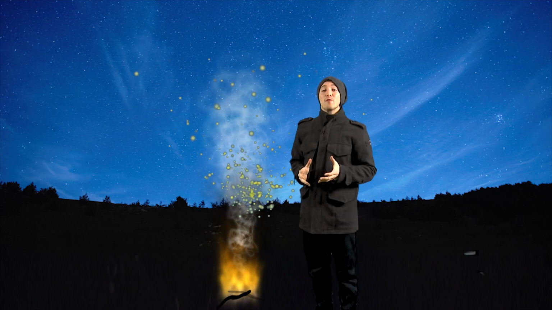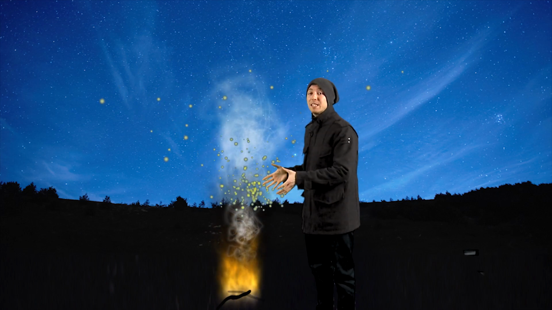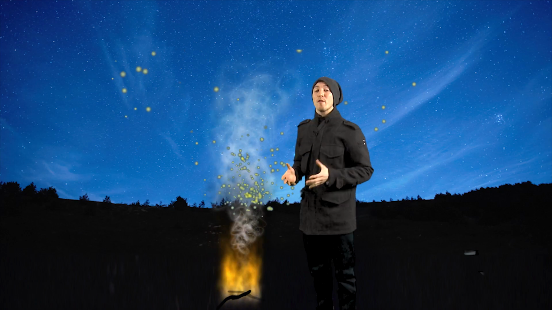It's when particles move from an area where there are lots of them, like in the material that's burning in this fire, to where there are few of them, the surrounding environment.